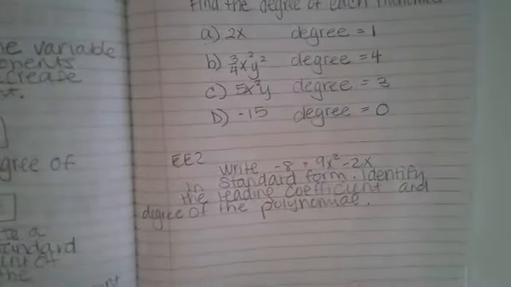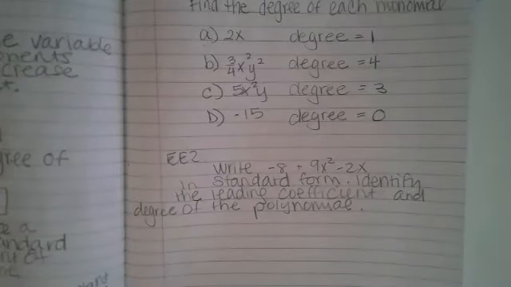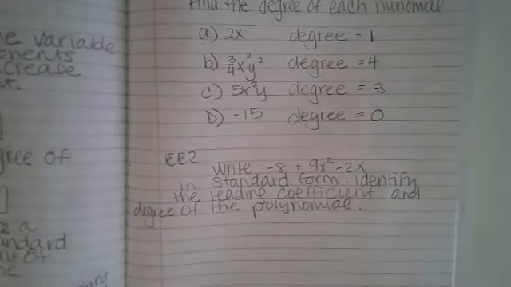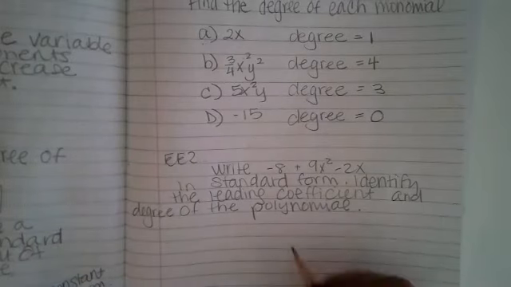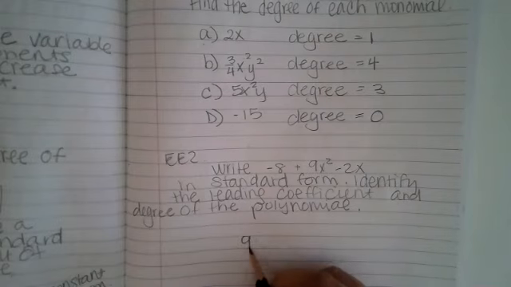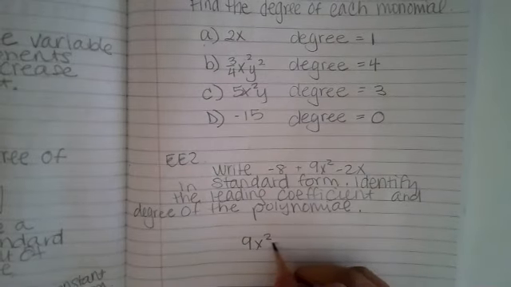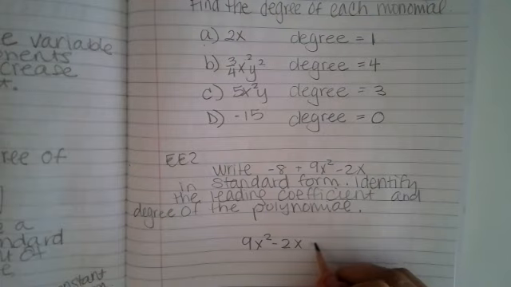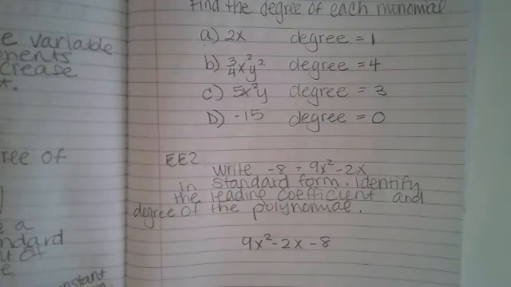Okay. So first thing we're going to do is write this in standard form. So we start with the highest exponent, and we go from left to right. So squared is the highest. So I have 9x squared minus 2x minus 8. So I'm looking at the degree of the polynomial. Now the degree of the polynomial is different than a monomial. The degree of a polynomial is the greatest degree of its terms.